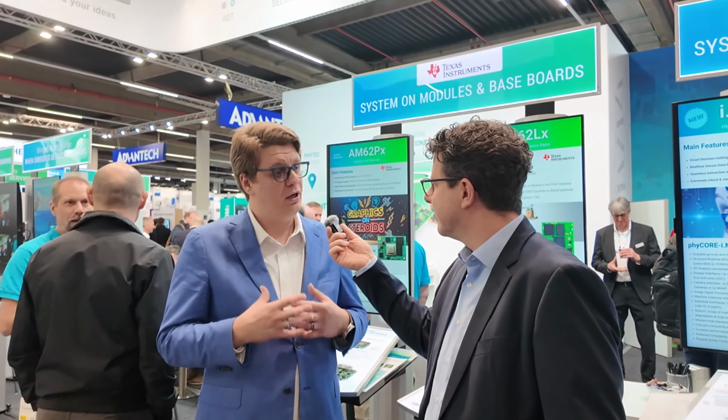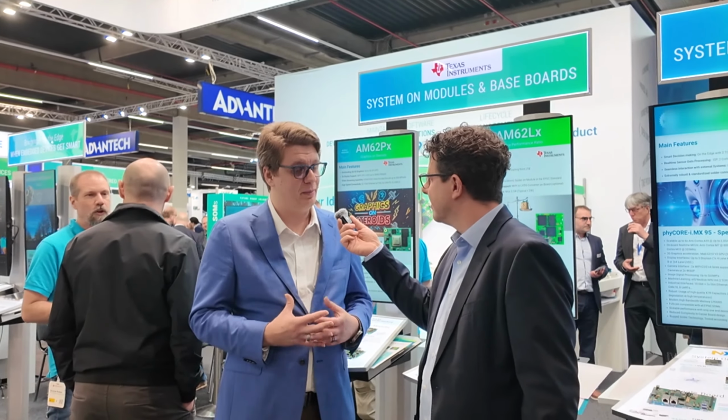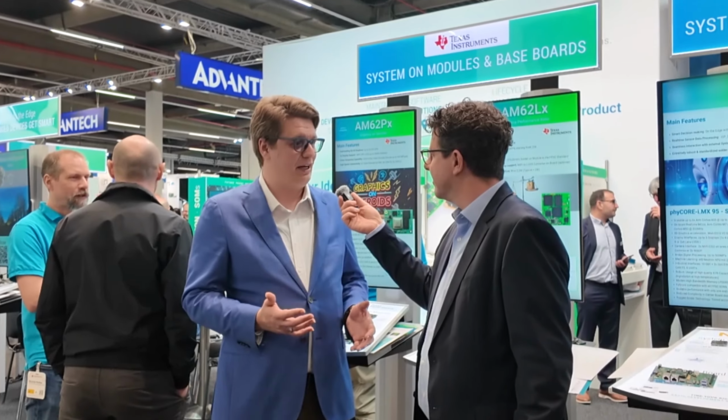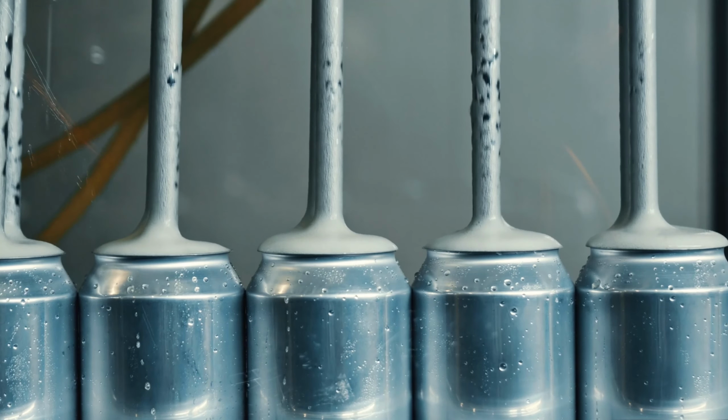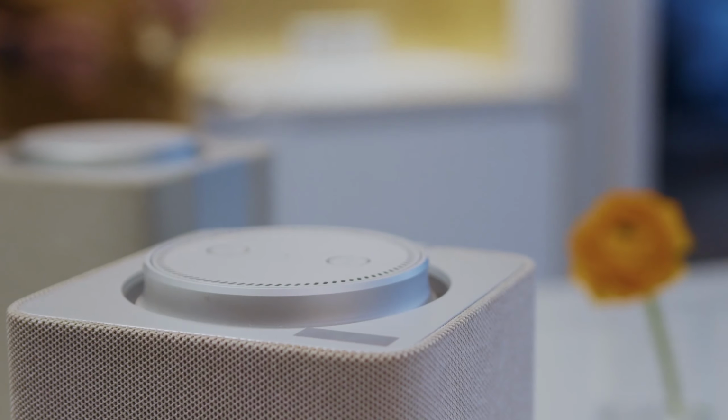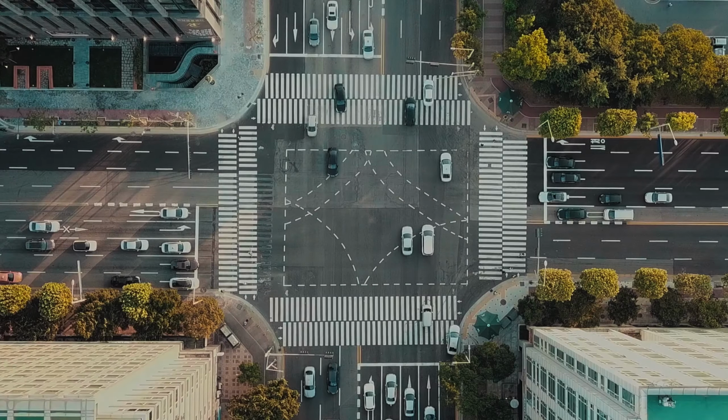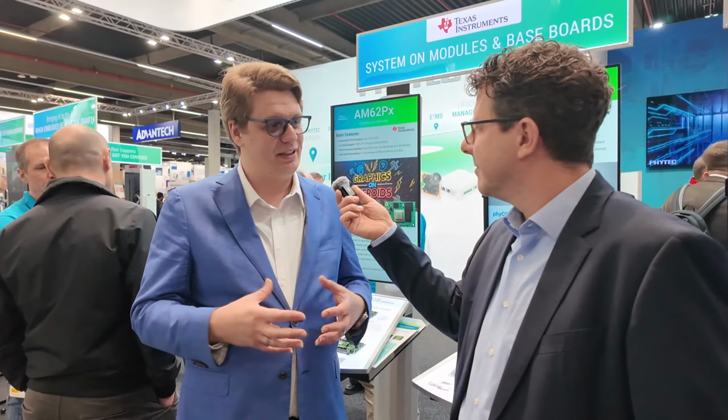And what makes this product so interesting for customers? The really interesting part about the AM62L product is that it's the lowest cost entry into a fully featured open source Linux ecosystem that enables you to solve pretty much any problem you want. It can be a controller for a factory, it can be a controller for a home, it can be a controller for a city, right? But where Linux comes in, it gives that scalability and flexibility. And this is the lowest cost, lowest power, fastest way to get into that ecosystem.